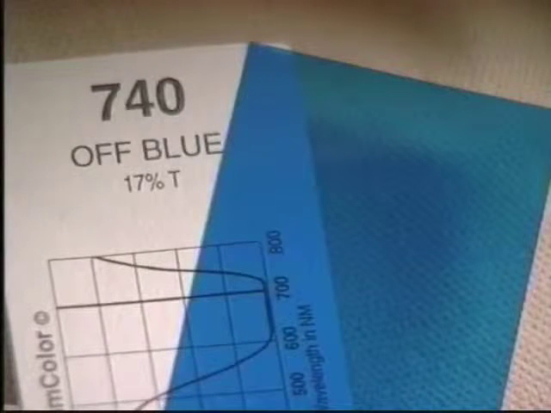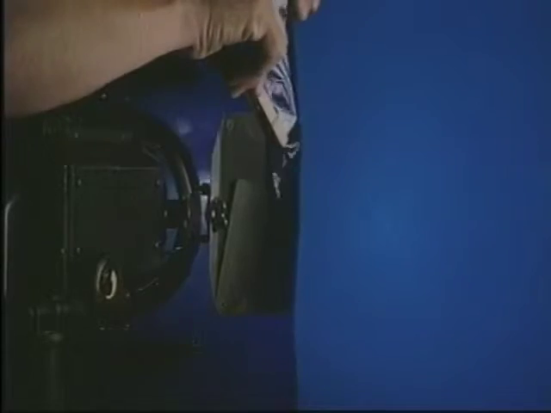That means that this gel, when used on a light, will allow only 17% of the light to pass through the gel, while the remaining 83% of the light is absorbed by the gel. It is important to understand light transmission factors to be able to predict the light loss from each gel you use. By using T-factors when lighting backgrounds, you can be sure to choose the proper light intensity for the desired lighting effect.